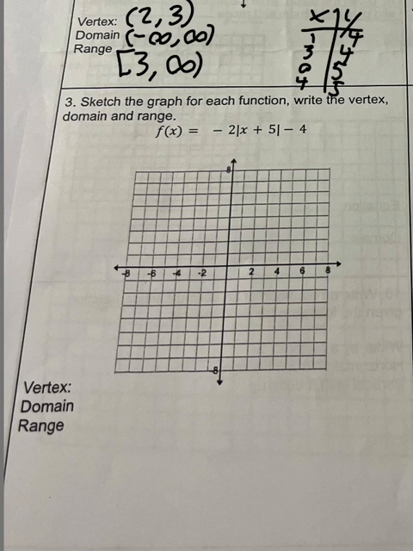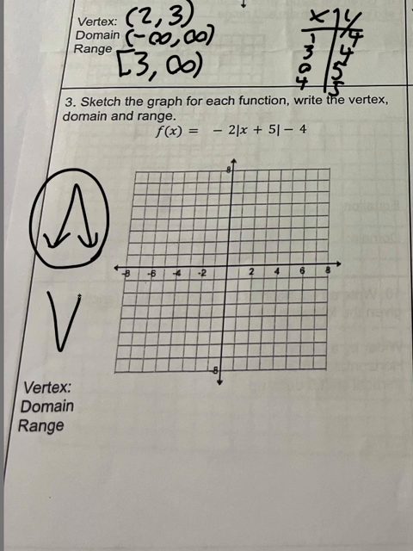Alright, so question 3, we got to sketch and graph this function, and we also have to find the vertex, domain, and range. So similar to questions 1 and 2. So right away, I know that this function is going to open downward like this, like an A. Since the coefficient of this absolute value is a negative. So it's going to look like this instead of this.